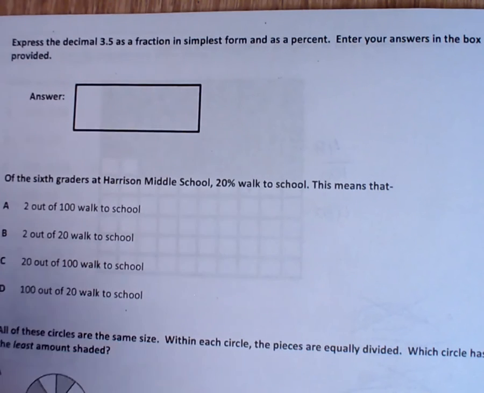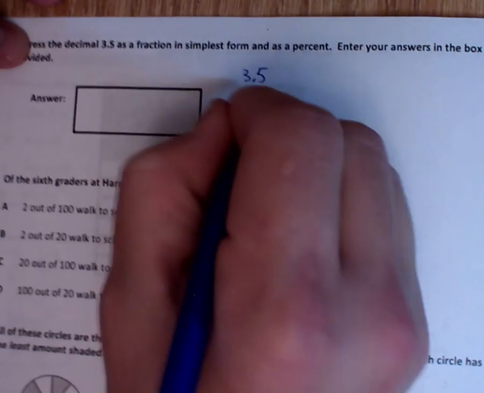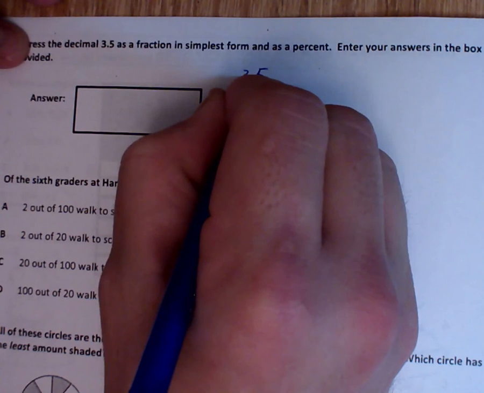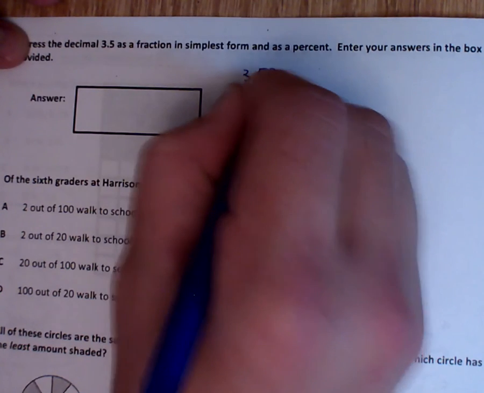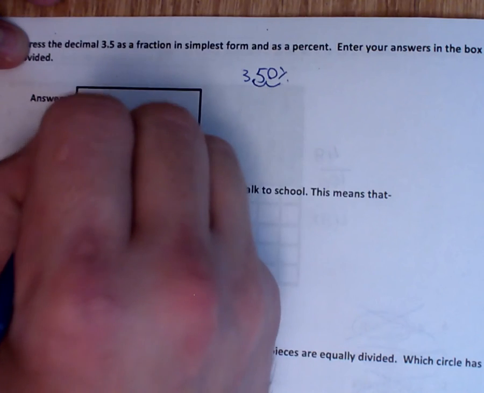Express the decimal 3.5 as a fraction in simplest form and a percent. So fraction, decimal, percent of 3.5. All right, well, we've got the decimal, 3.5. Now I want to turn it to a percent. I go 2 places to the right, where I'm going to put a percent sign. 350%. All right, so I have 350%.